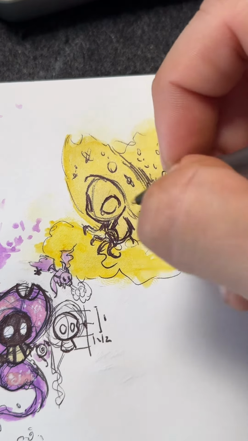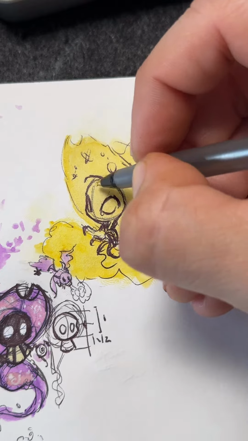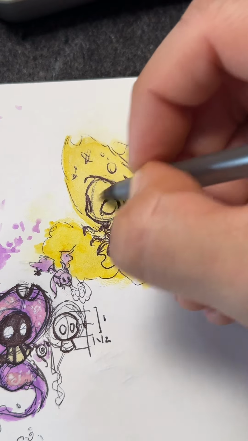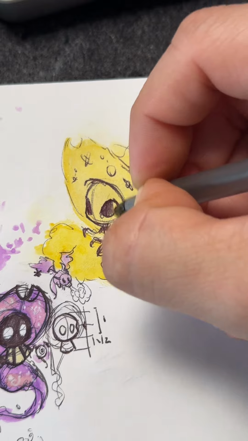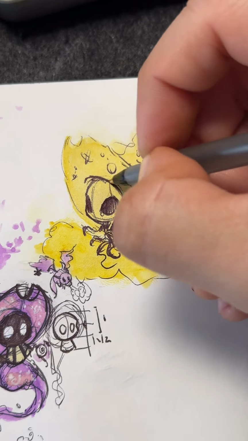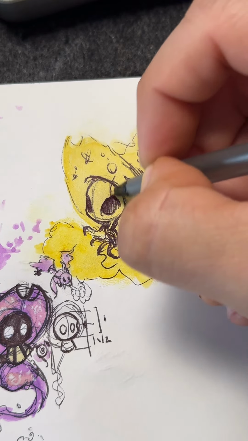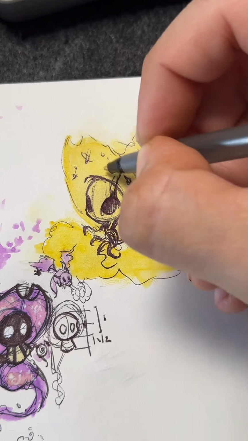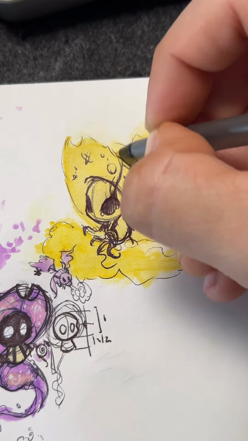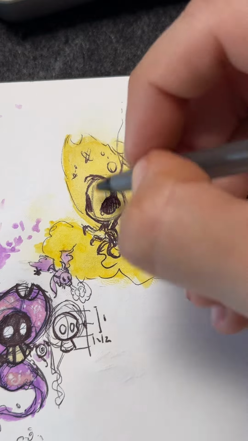Ooh, we can make that, but check it out. Check it out, okay? Instead of this being black, we just make it like he stole the skull of something. And he's just oozing out of it.